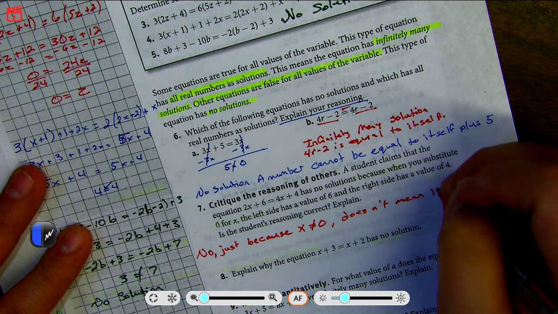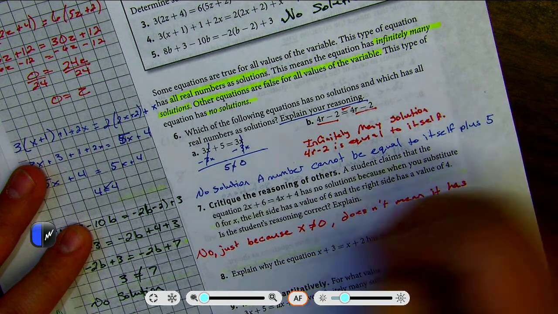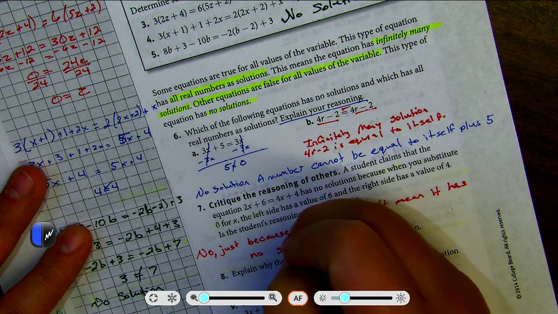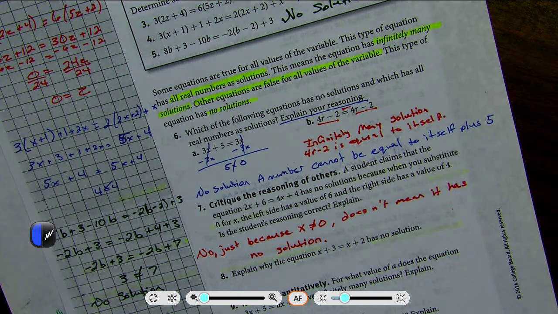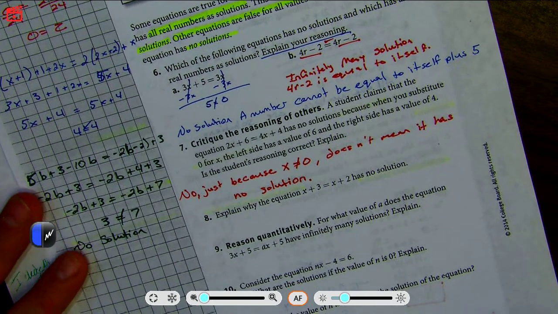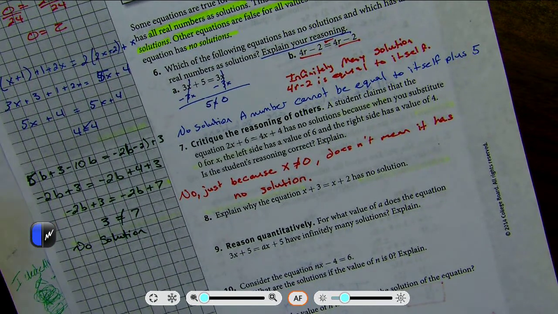It has no solution, okay? And the bell's about to ring. I'm doing these in class. The bell's about to ring, so if you're at home watching this all virtual, you're going to get some old school feeling, right? Explain why the equation 3x has no solution.